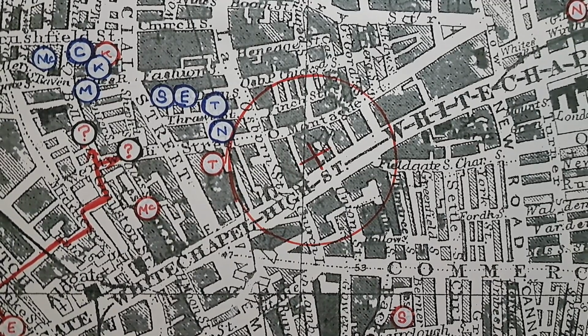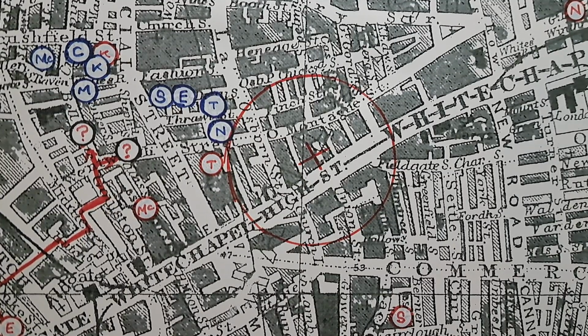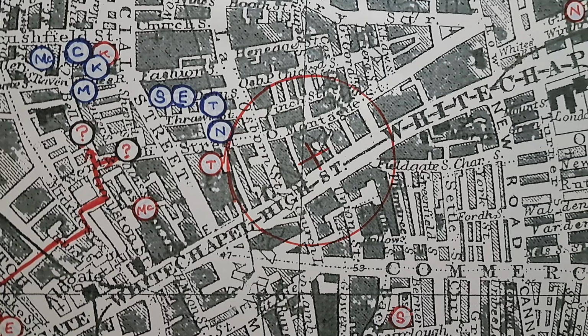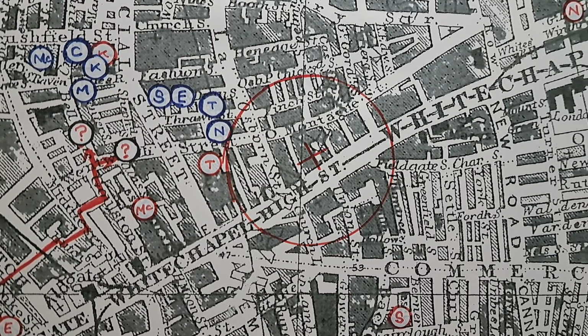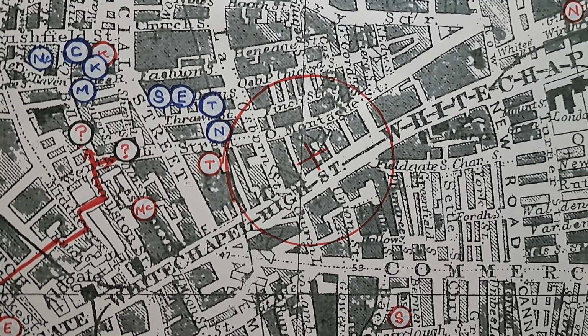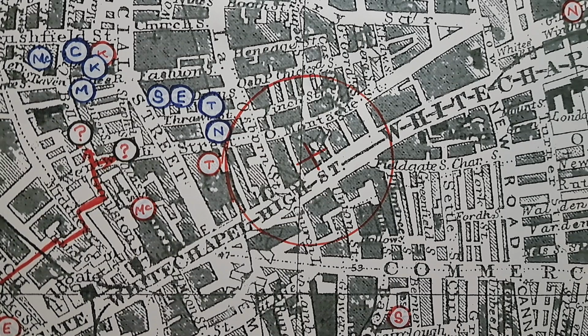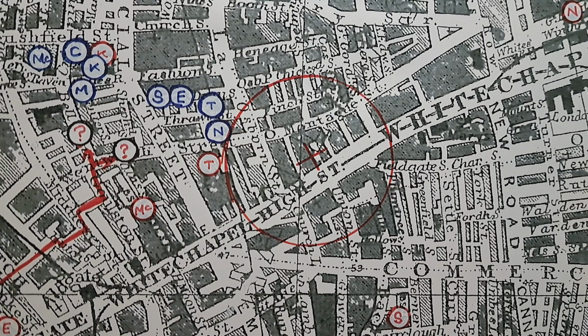Those of you who are familiar with my series on the Ripper murders, Ripper's London, will already be aware of the second part of my introduction to this series about the murders committed by Jack the Ripper. And although I admit that I don't have any idea who Jack the Ripper was, I can at least identify the neighbourhood in which he lived.